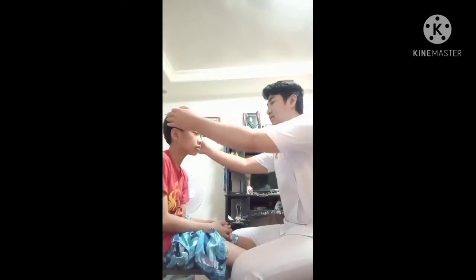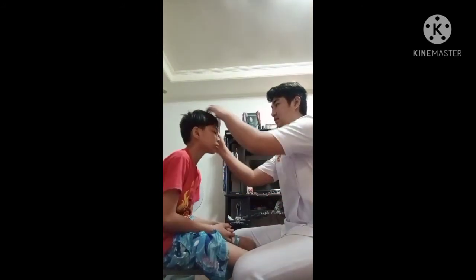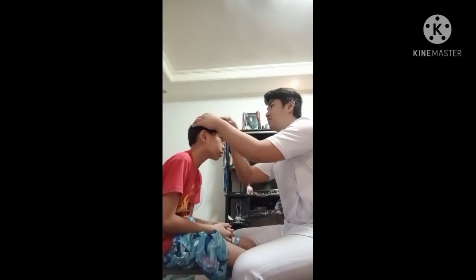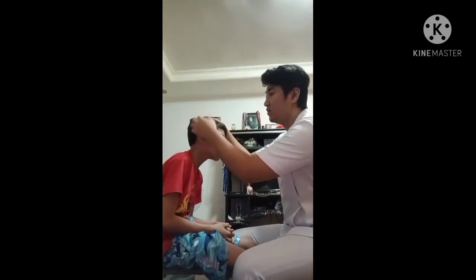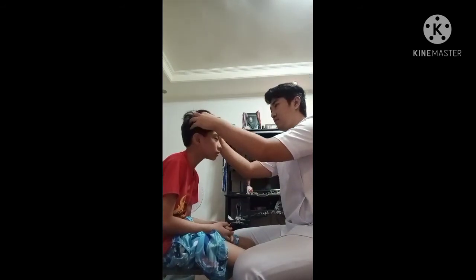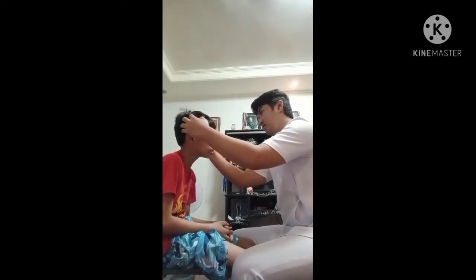Okay, so next, inspect and palpate the scalp. Part the hair repeatedly all over the scalp and inspect the scalp for lesions or masses, and place the finger pads on the scalp and palpate for lesions and masses. This one po. Lapit po. Okay, so palpate po any lesions, masses.